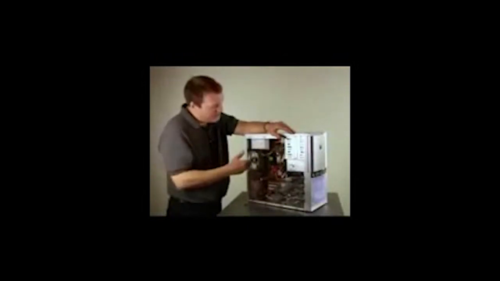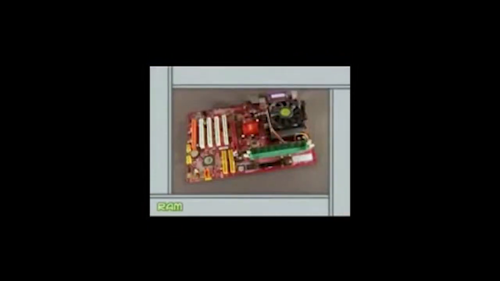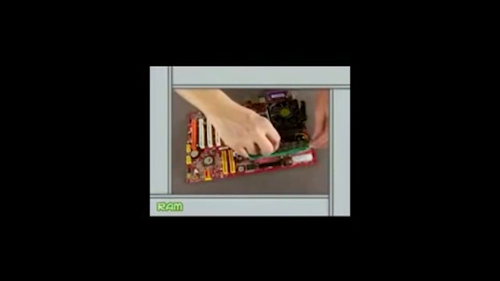The RAM is the random access memory, and it sits right on the motherboard. It holds the data and the software that you're currently running. On most motherboards, you'll find 1, 2, or 4 banks of RAM. Adding RAM to your machine is a really simple way to speed it up. This is what a stick of memory looks like. To add it to your machine, just find an open slot on your motherboard and slide it right in.